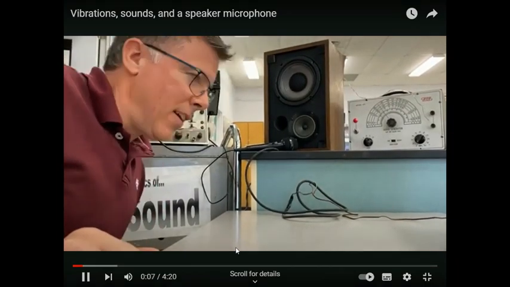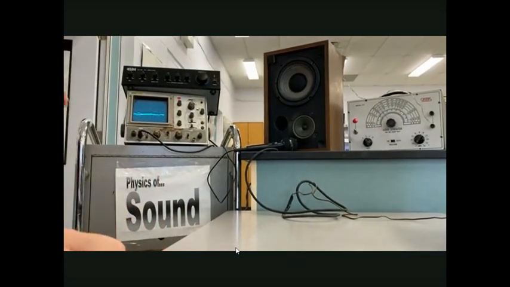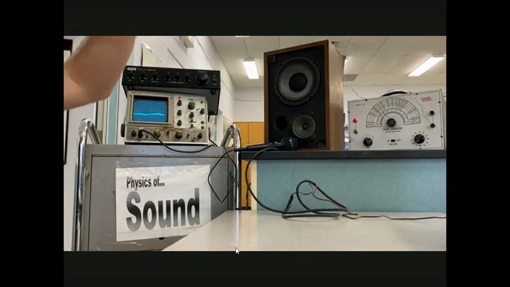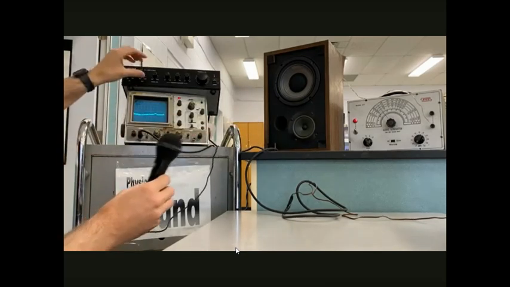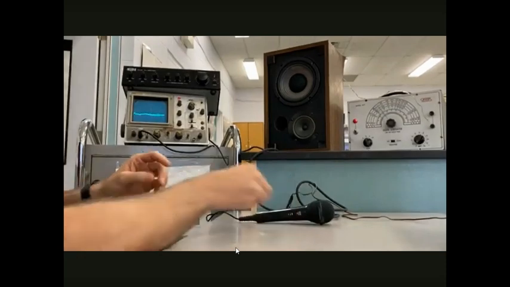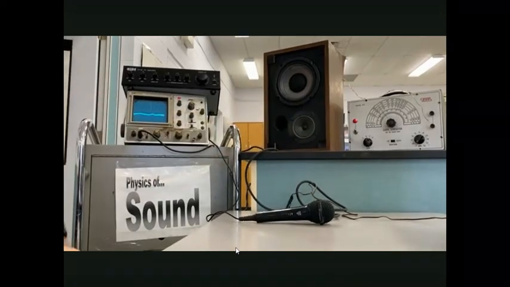Hey there, I've got some physics of sound demonstrations for you. Stick my face in here and say hey, but mostly you'll be seeing the oscilloscope and the speaker and so on as part of the demonstrations here. So let's first just look at the basics of how a speaker works. So I've got a sound generator.